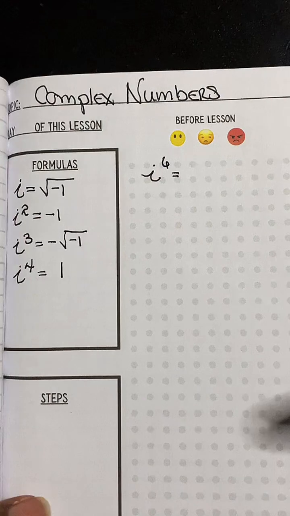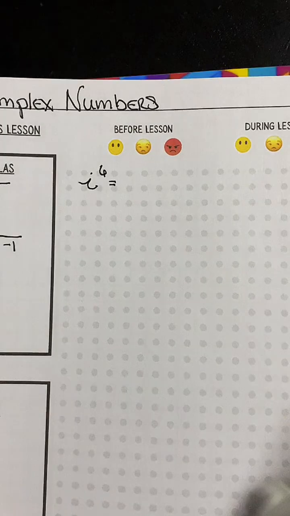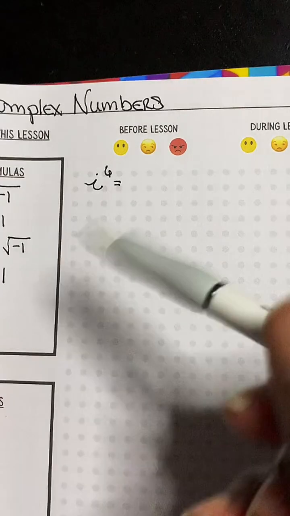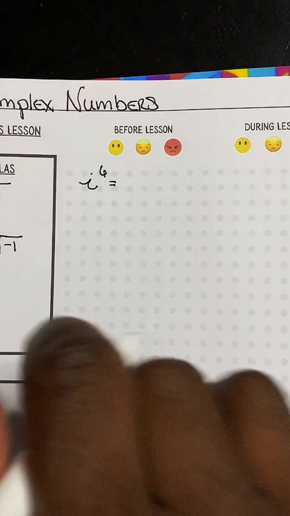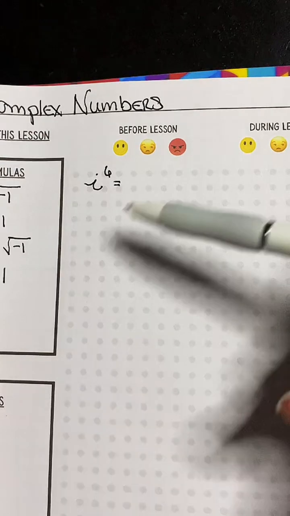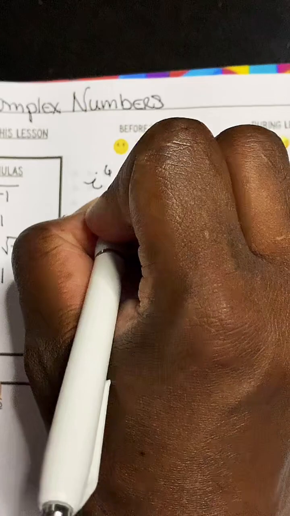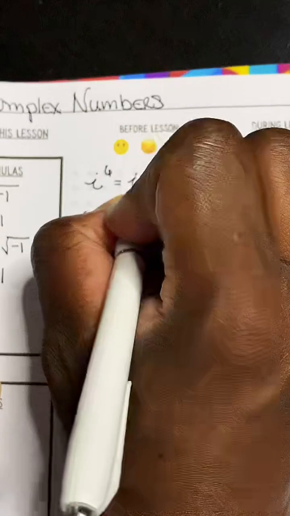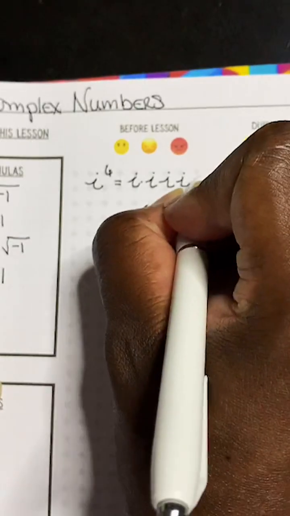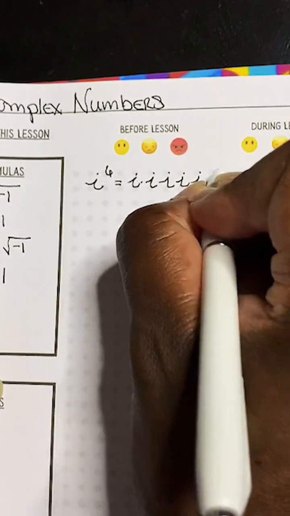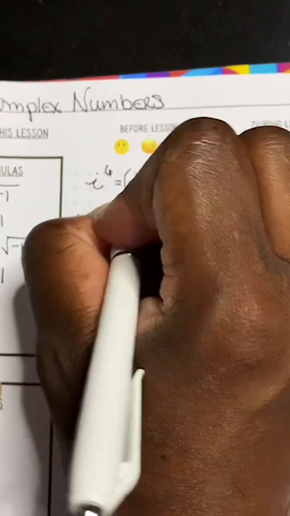So one of the things I can do is, let me wrap this over here, give myself some room. I to the 6th power, that's the same as saying i being multiplied by itself 6 times.